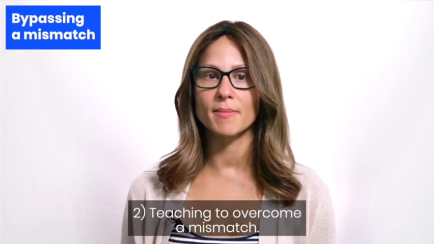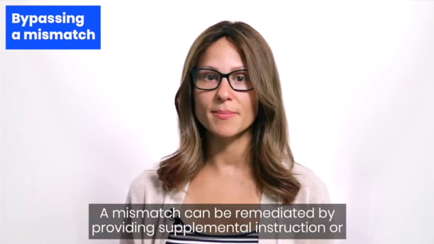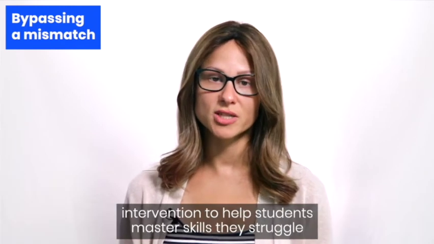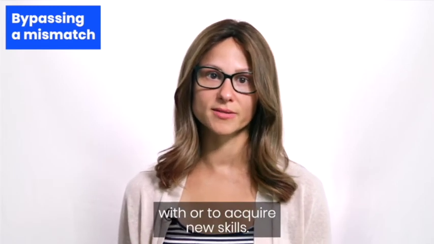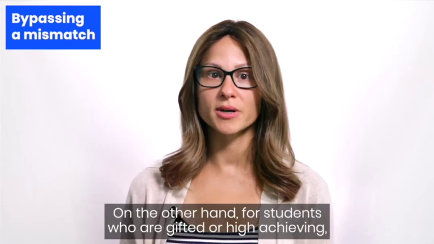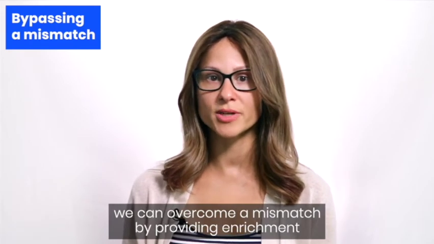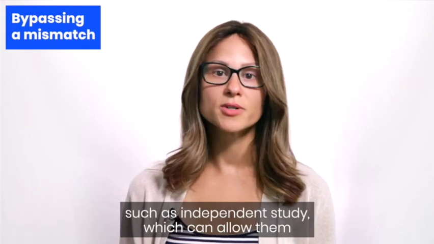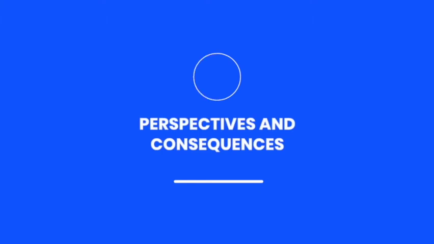2. Teaching to overcome a mismatch. A mismatch can be remediated by providing supplemental instruction or intervention to help students master skills they struggle with or to acquire new skills. On the other hand, for students who are gifted or high achieving, we can overcome a mismatch by providing enrichment, such as independent study, which can allow them to delve deeper into a topic that interests them. P. Perspectives and consequences.